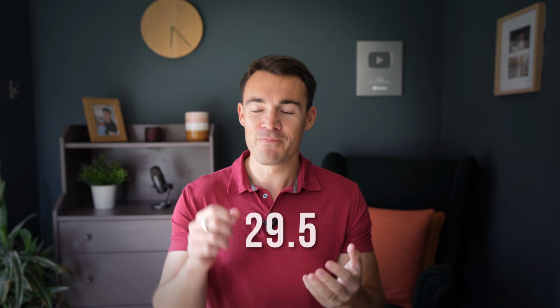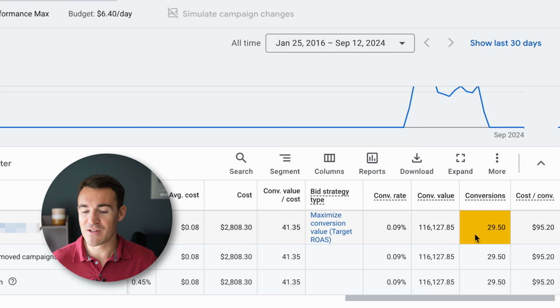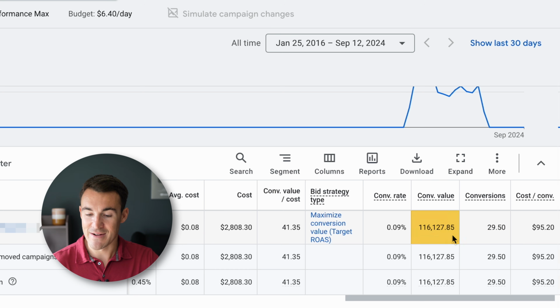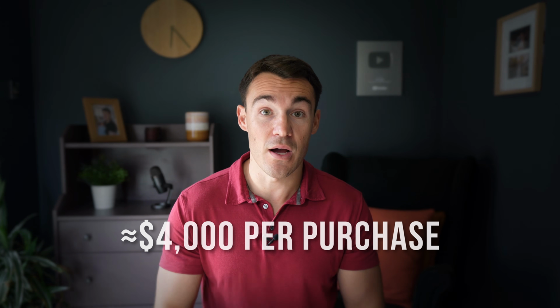I'll quickly explain. The reason why you can get a 0.5 of a conversion is because of how the attribution works. So Google can partly attribute to this campaign, partly attribute to another campaign. That's why you can get 0.5. I know when you first look at that, you think, how does that work? But anyway, the point here is that for effectively 30 conversions, 30 purchases, this business generated $116,000 in conversion value. So you're getting on for close to $4,000 per purchase. That's a really high average order value.